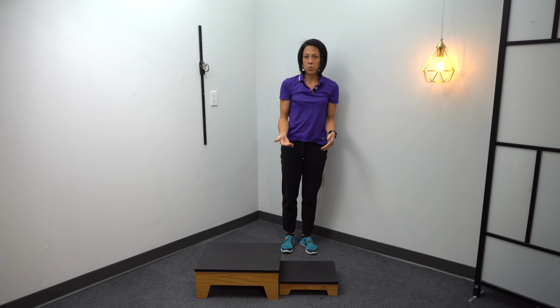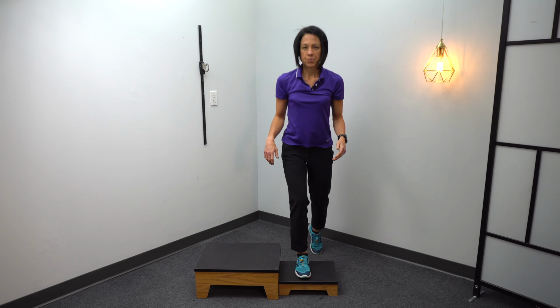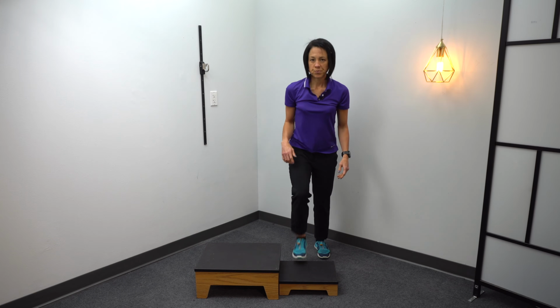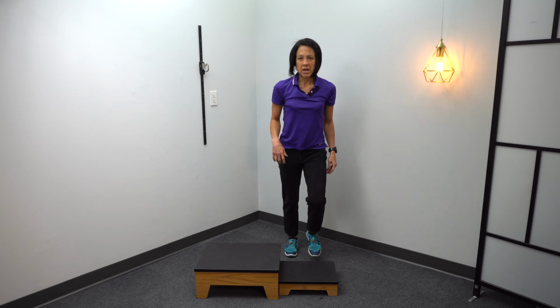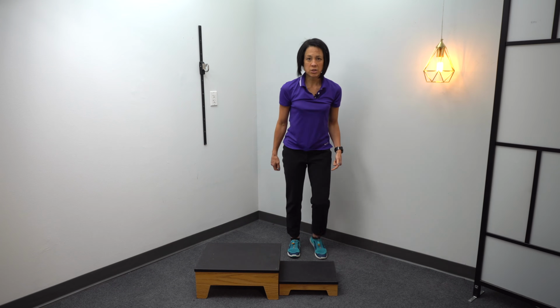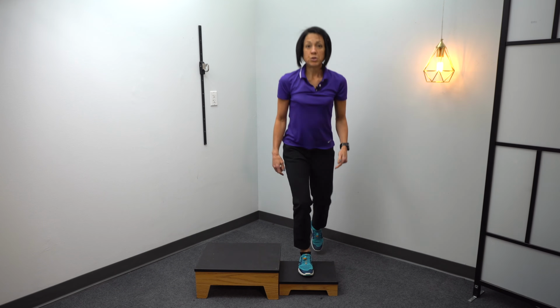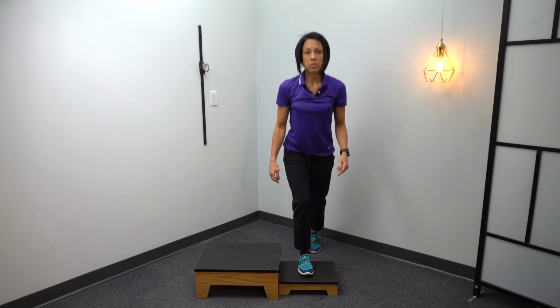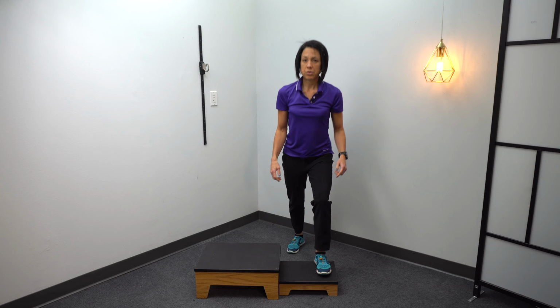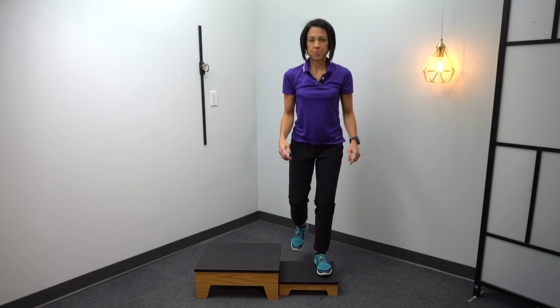All right, so now still focused on those glutes, we're going to do step ups. Now this is another one where you really have a lot of room to play with as far as how difficult you make this activity. We're going to do step, step, step. And I would either alternate each one, alternate legs, or you can do 30 seconds one leg, and then 30 seconds the other leg.